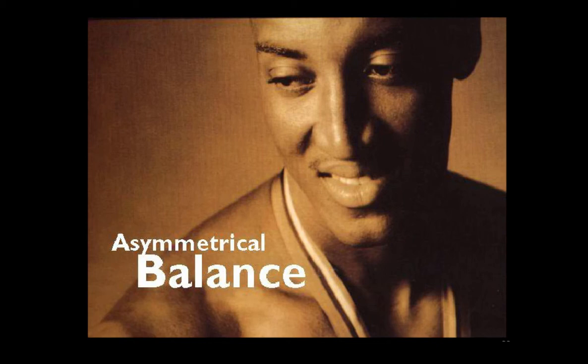Asymmetrical balance. This is when we've got weight on one side and a lot of something else on the other side. So they balance each other out. So this is the larger object. This is the smaller object. It has more visual power because it's type and it's light colored. So it balances this whole idea out. They are not the same thing like symmetrical balance, but they balance each other.